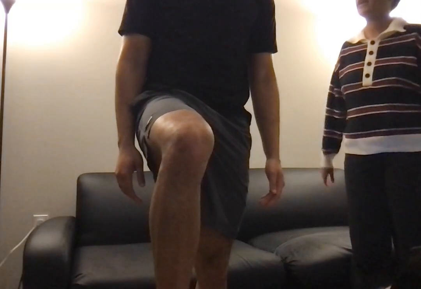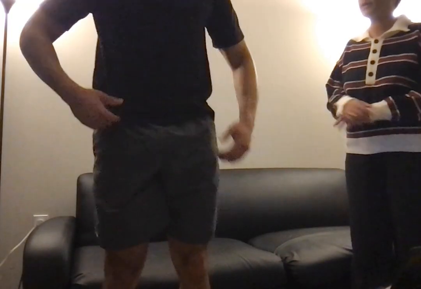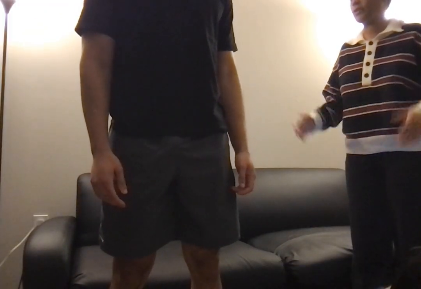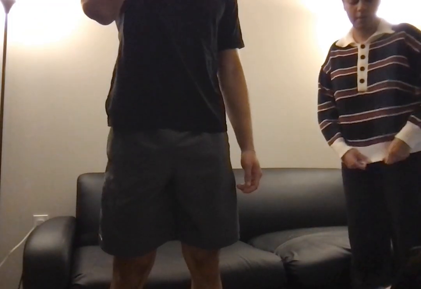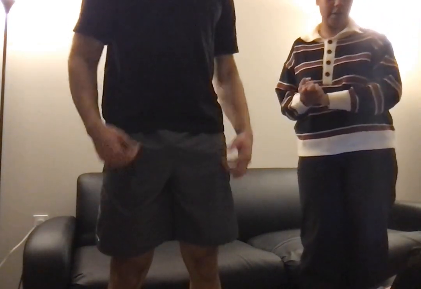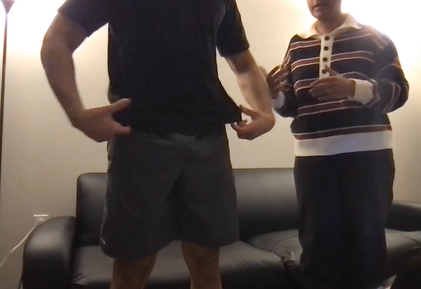That's good. Do you feel any pain doing that? You can put your leg down. Do you feel any pain doing any of those things? Do you feel like your motion is limited or anything like that? No, I don't feel any of that. Okay. And so their coordination and their sensory is intact.